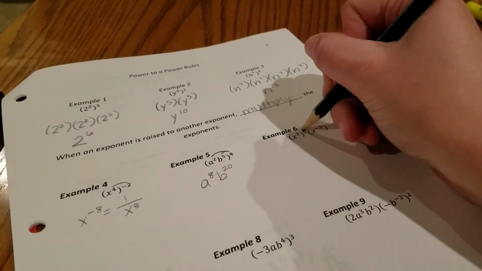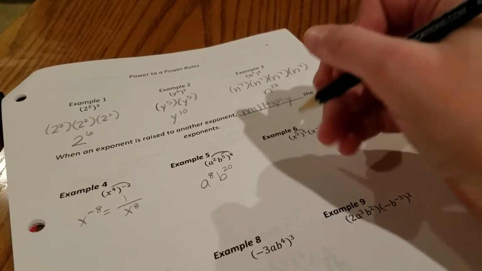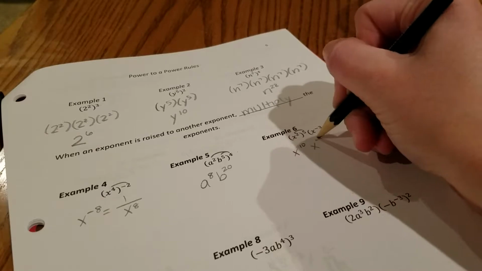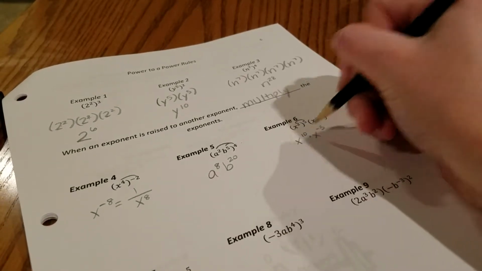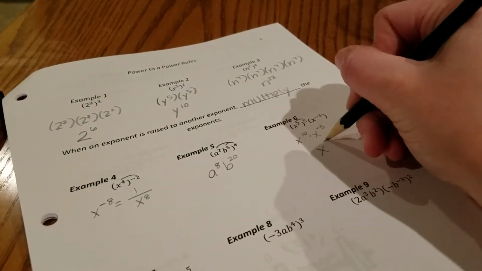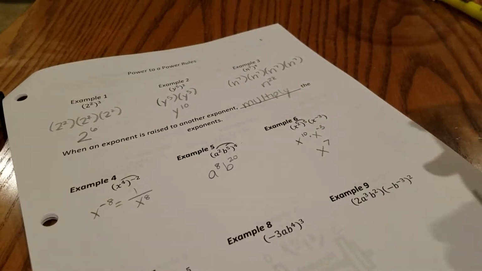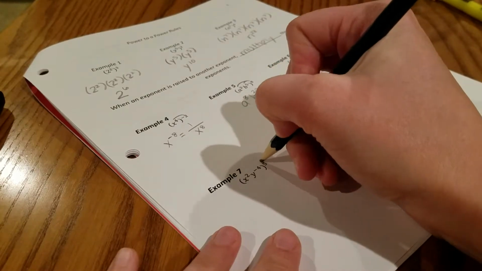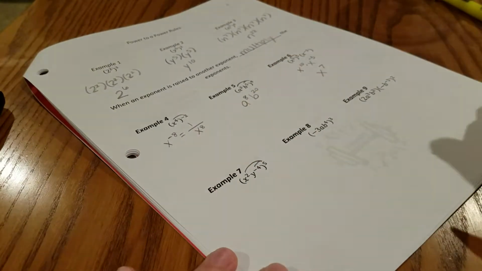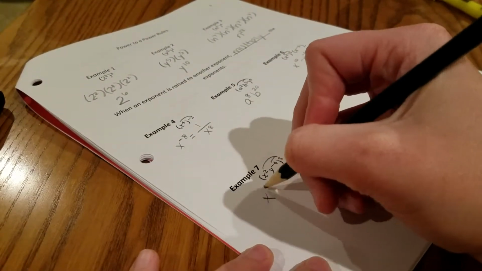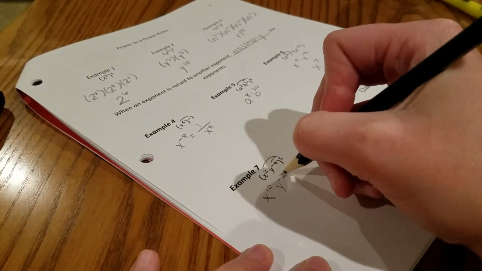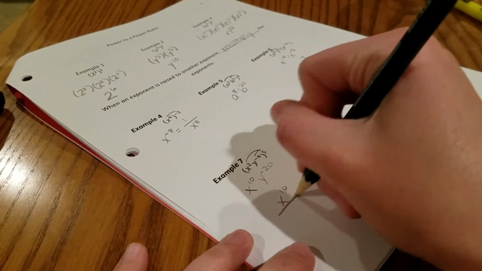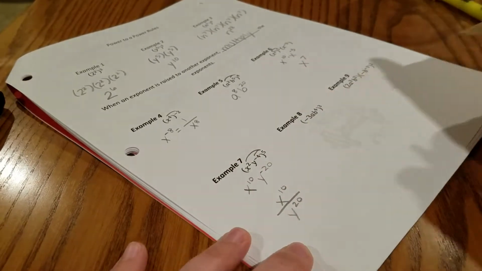Here, this power only applies to this. So this is x to the 10th. This doesn't have anything, so it's x to the negative 3rd. This is multiplying, so we still get x to the 7th, because 10 plus a negative 3 is 7. Down here, this 5 gets applied to both the pieces in here. So I get x to the 10th, y to the negative 20th. Not okay, can't leave a negative, so I get x to the 10th over y to the 20th, because it needs to move down.